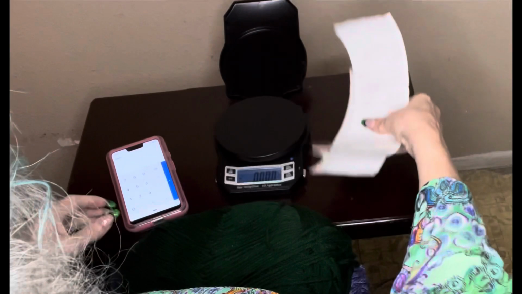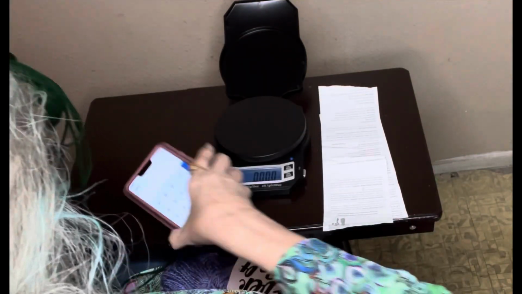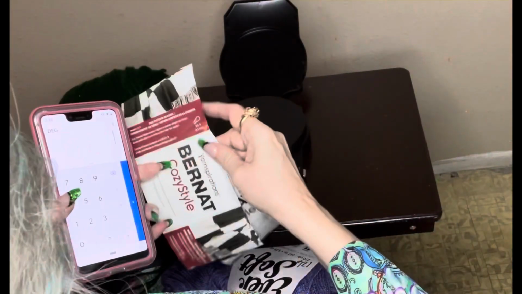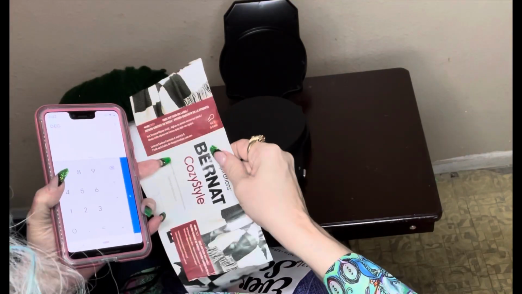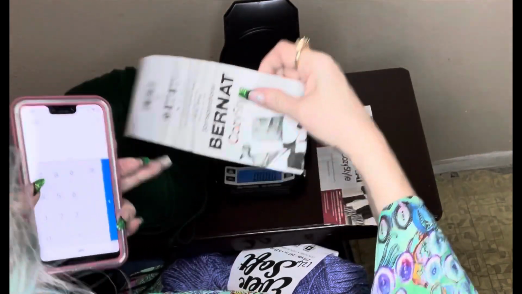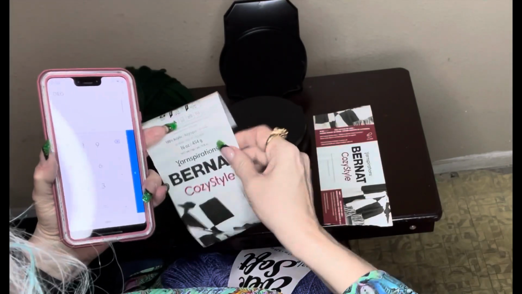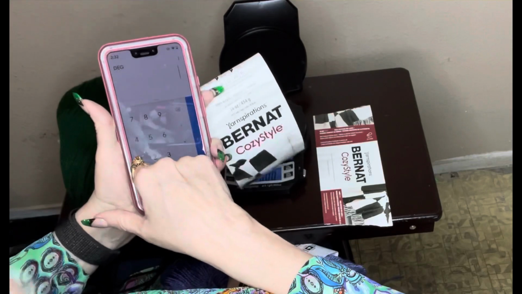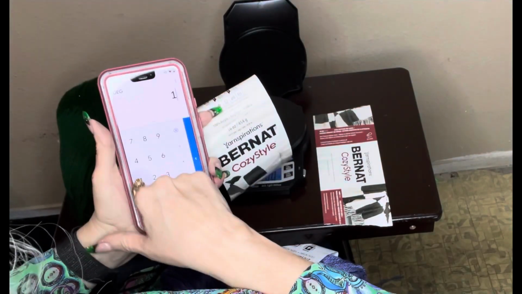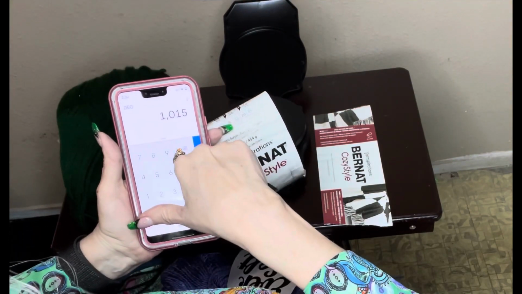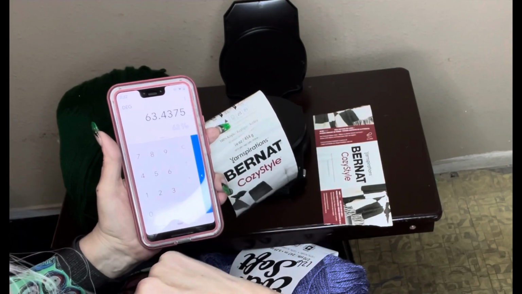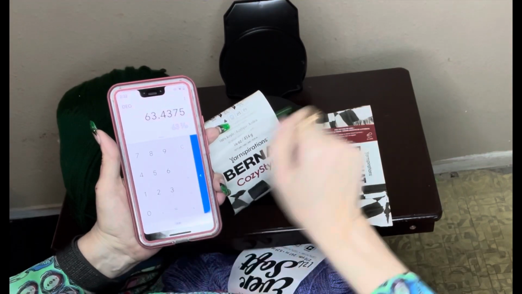So first what I'm going to do is I'm going to look at my yarn. Now this is a ball of yarn that I'm currently working with. I did rip the label off because I needed to get the yarn out of the center. So if you look at your label, this yarn is 16 ounces and 1,015 yards. So I will enter in 1,015. I will divide that by 16 ounces, and that'll give me how many yards I get per ounce.